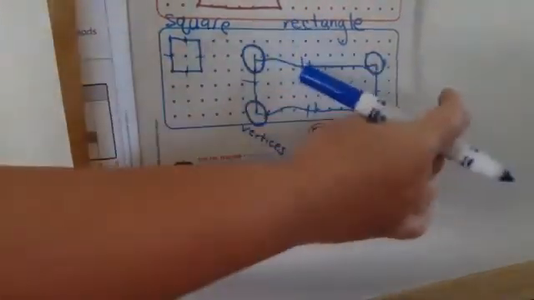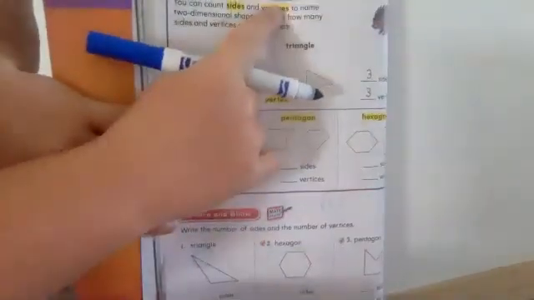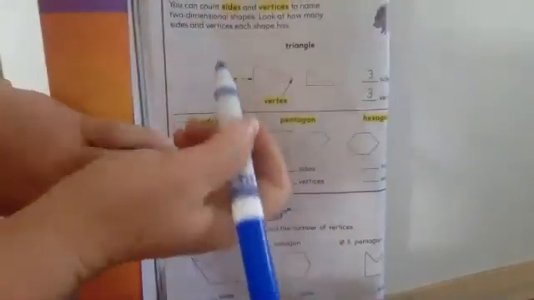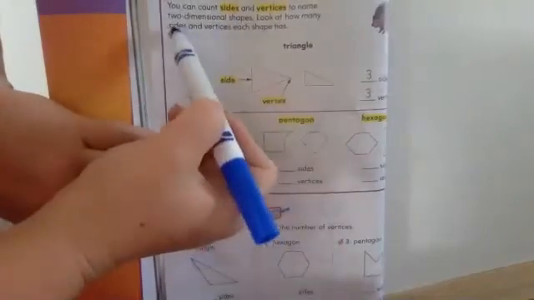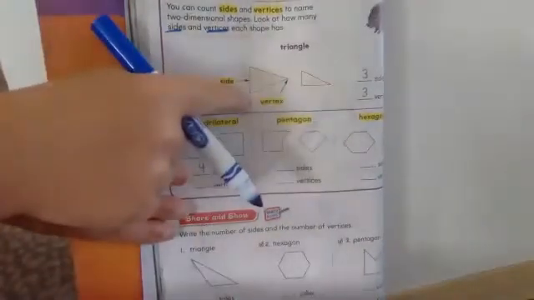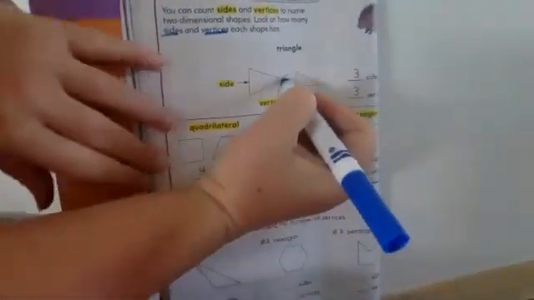Okay, I'm going to go ahead and turn the page on 11.4. You can count the sides and vertices to name two-dimensional shapes. Look at how many sides and vertices each shape has. A side is straight, a vertex is just that point.